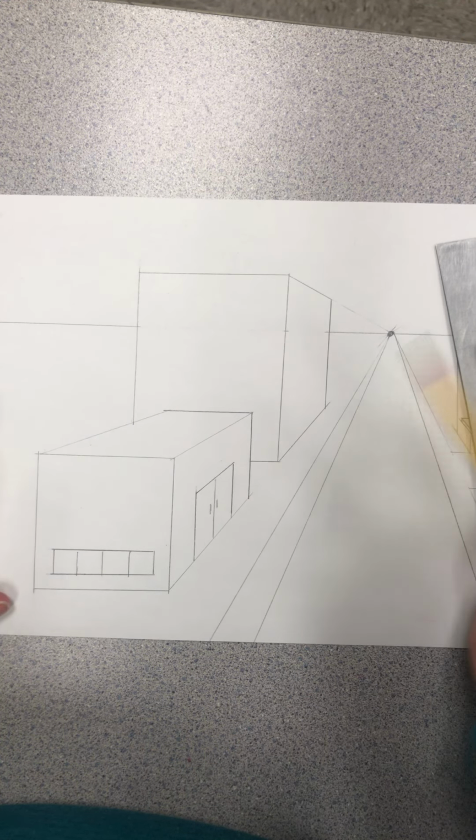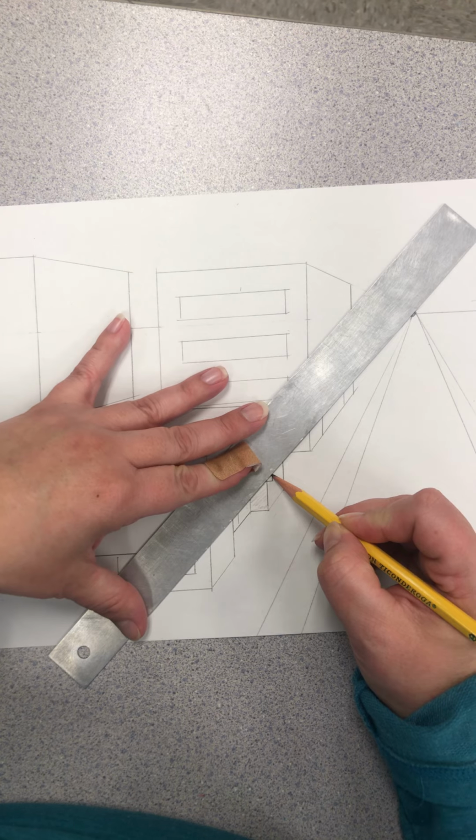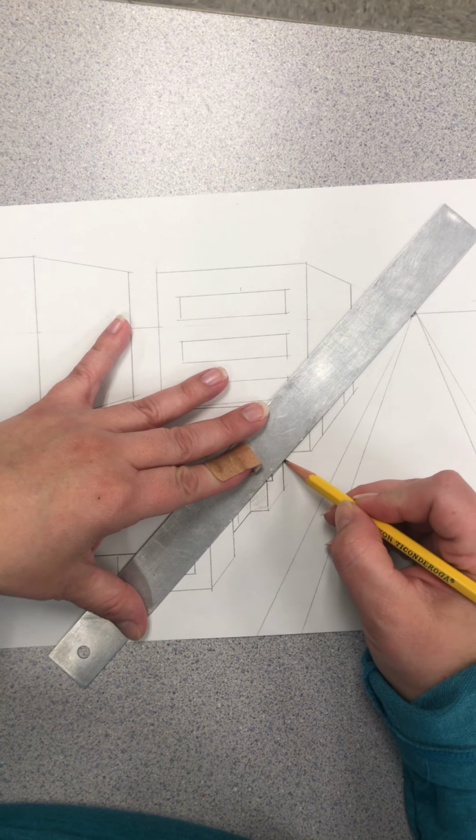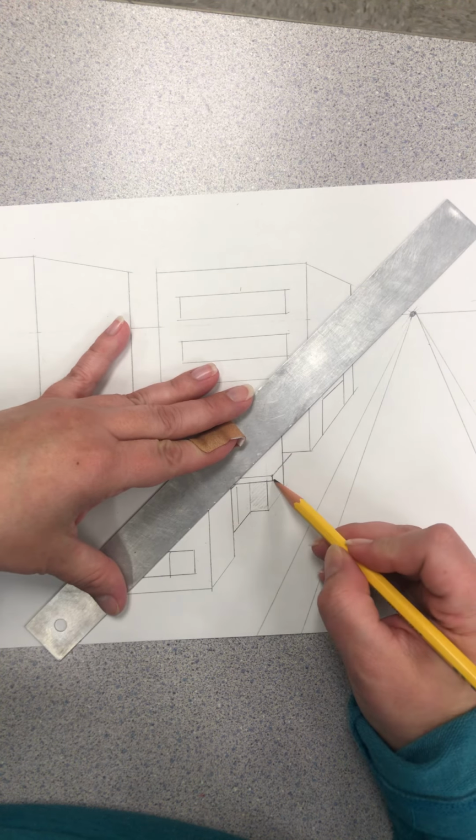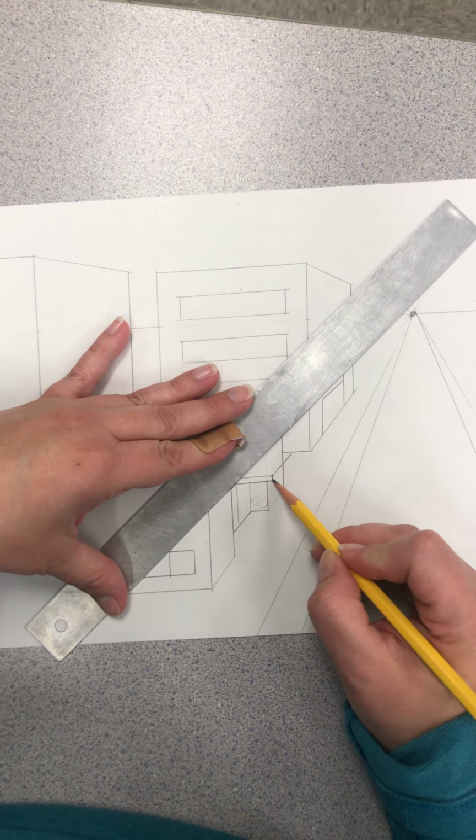Now, just like what we did with the buildings, you're going to connect with a vanishing point. So here's our vanishing point, and I'm going to draw it. Now, I'm not going to draw it all the way there because that's going to be a lot of erasing, okay? Move to this next little space, connecting to the vanishing point. I'm not going to draw it all the way there. And then this little space here, connected to the vanishing point.